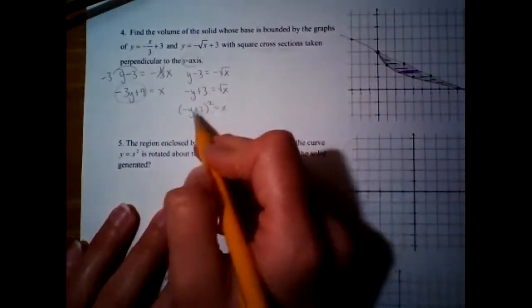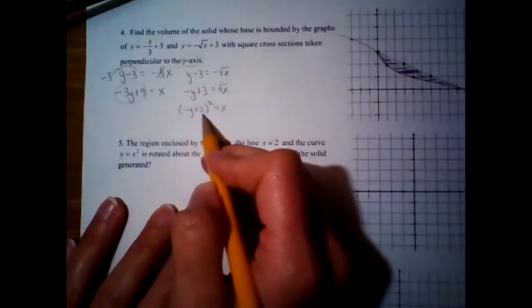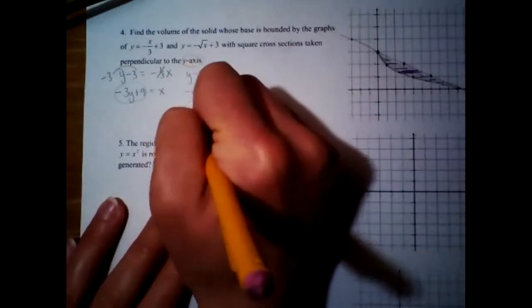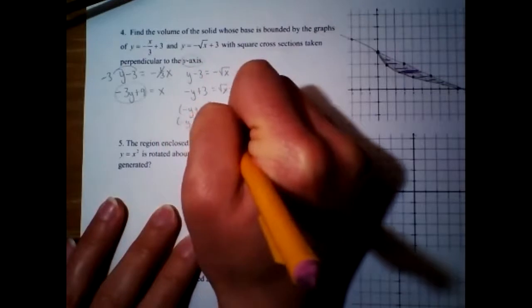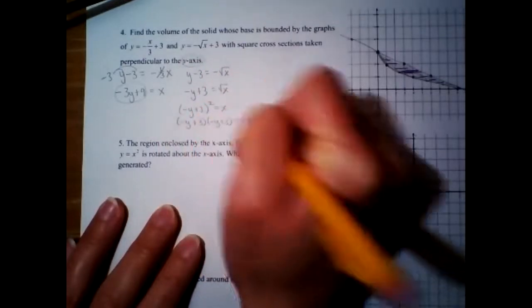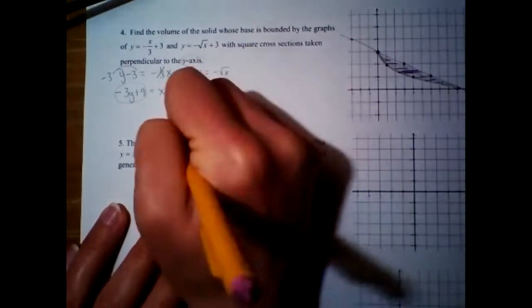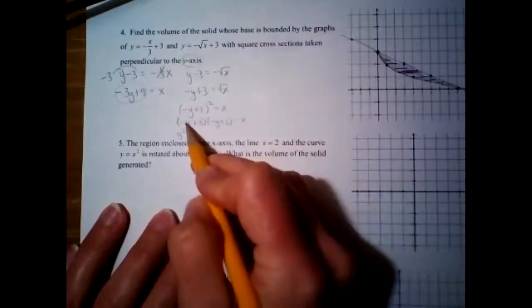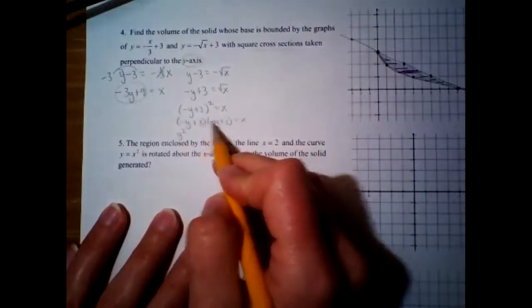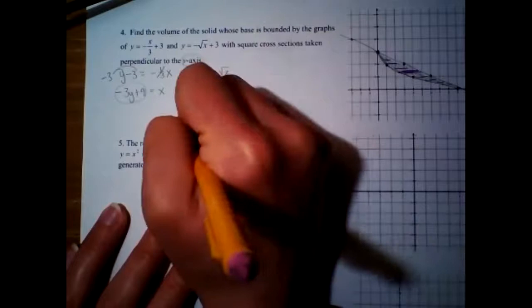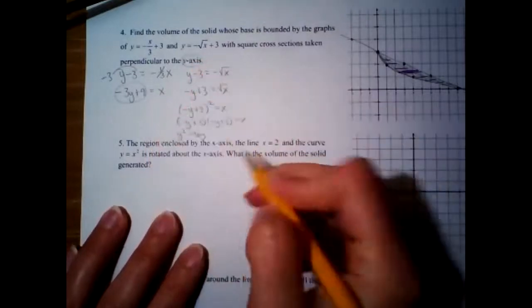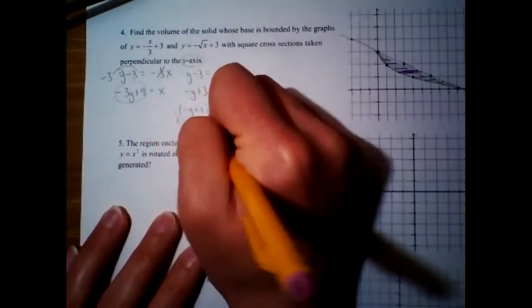Let's just go ahead and multiply it out right now. It would be -y plus 3 times -y plus 3. We may as well just go ahead and do that. So that would be y squared. Outsides would give you -3y. Insides would give you -3y. So that's -6y. And then 3 times 3 would be 9.